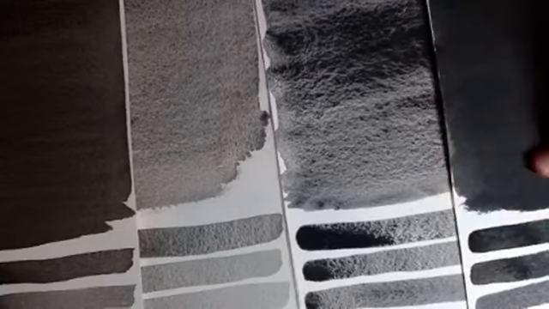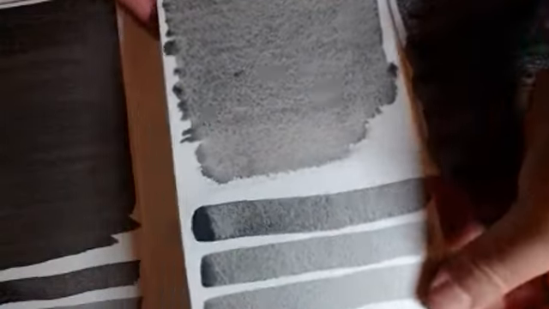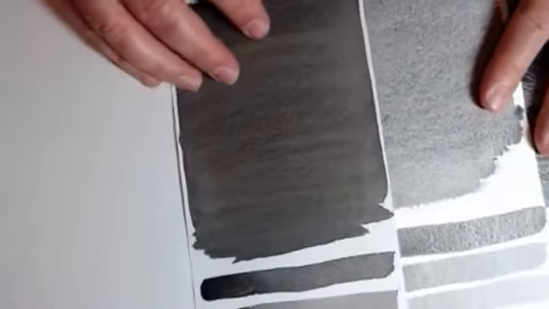Lamp black, lunar black, black tourmaline, and ivory black. So Melody asks, it's a great question.